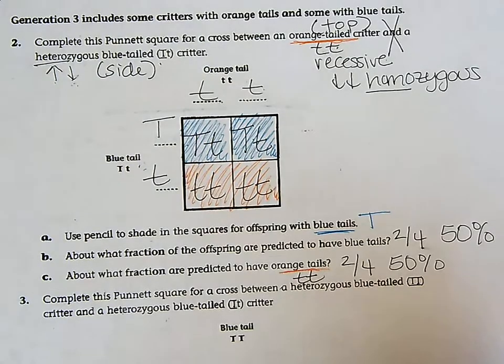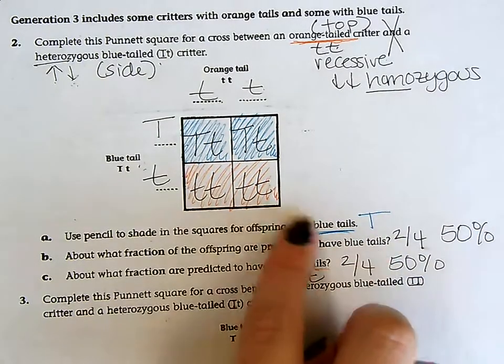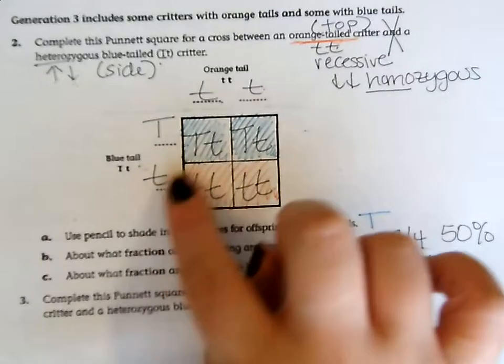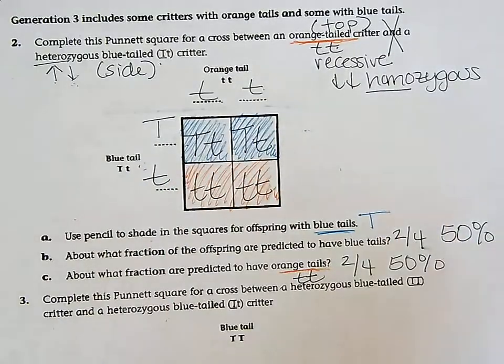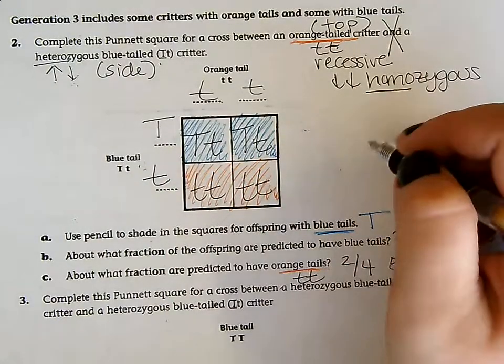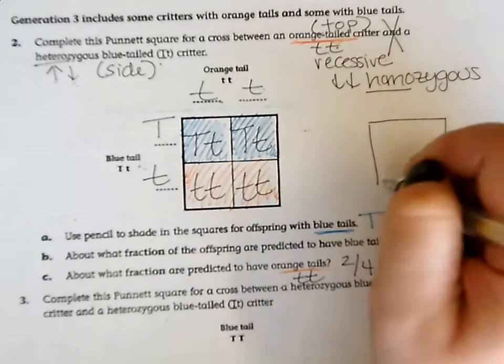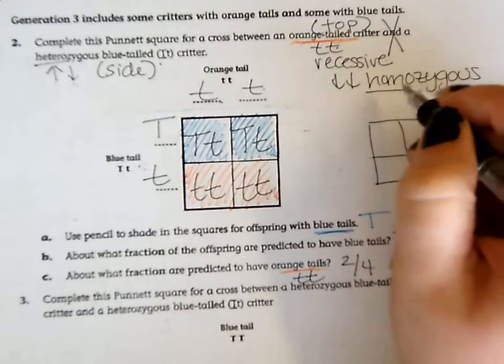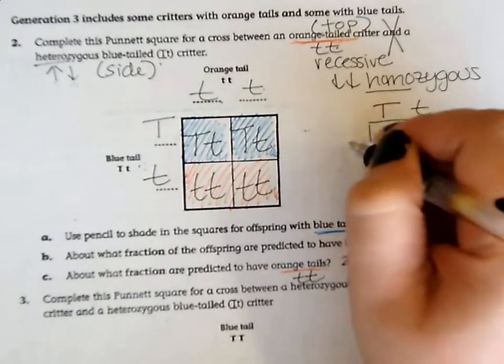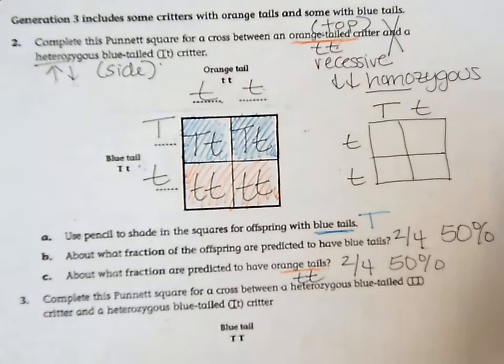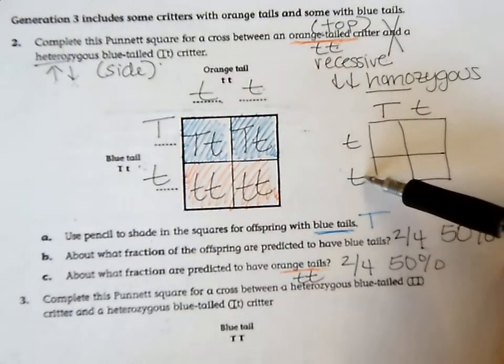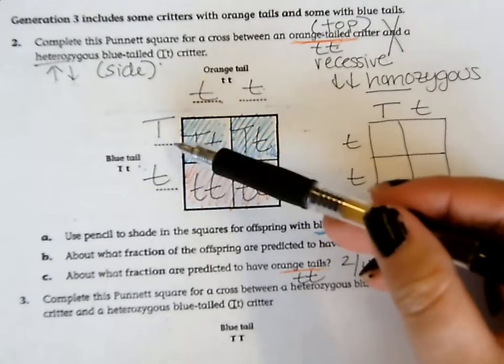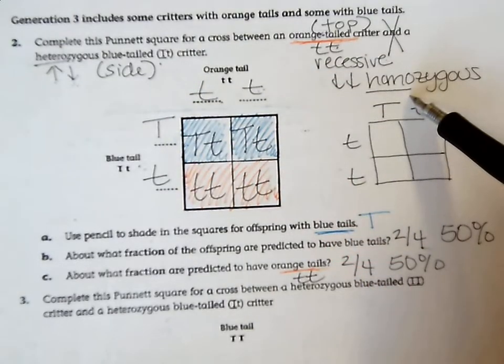Now, some of you might be wondering, why did I say you could redo this a different way and get the same exact answer? Well, I'm going to show you real quickly. Instead of writing this on top, I wrote it on the side. What I had over here on the side, I put on top. So I'm just going through these real quick.